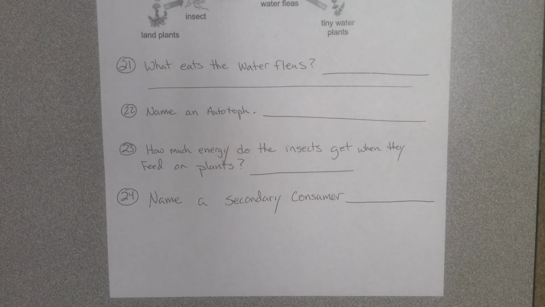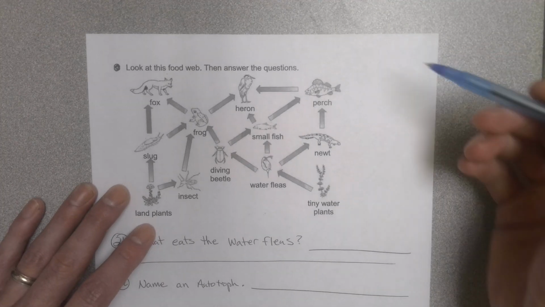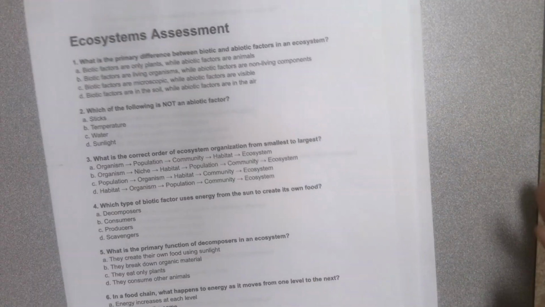That'll do it for this test. Make sure you write all your answers here. And again, don't forget to put your name on your bubble sheet and on your test paper.